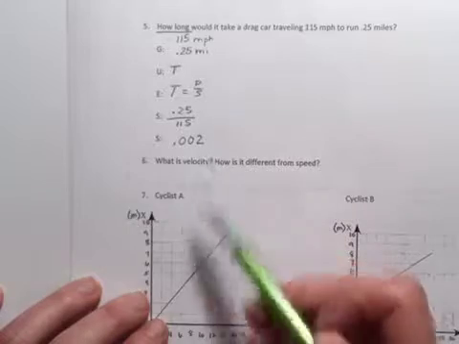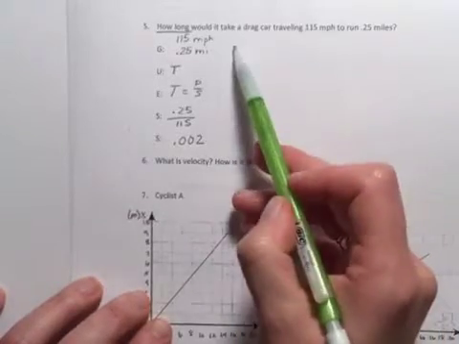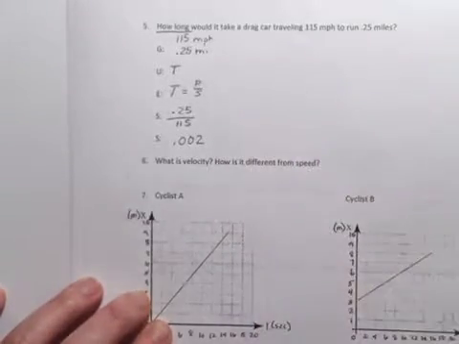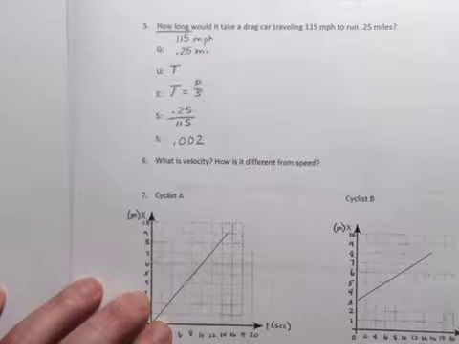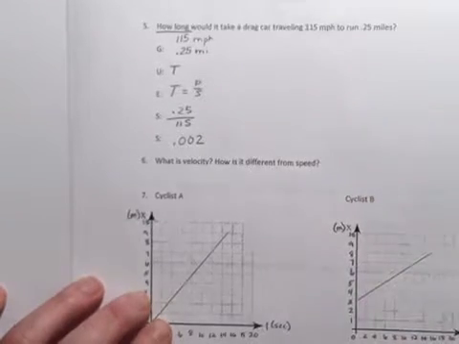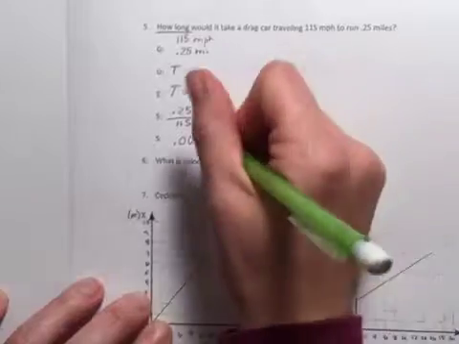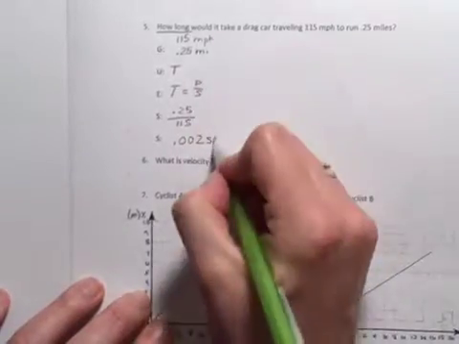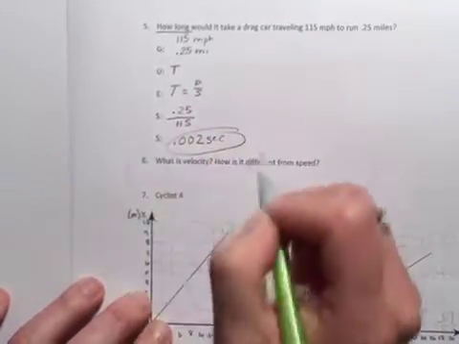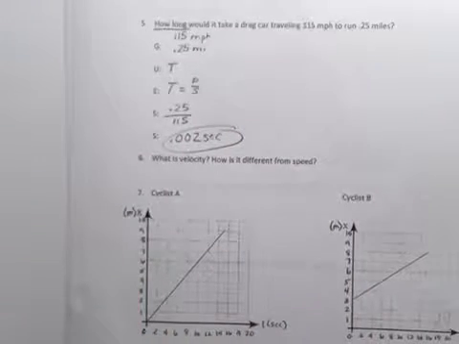But then I got to thinking about it, and it's asking how long it would take a car that's traveling 115 miles an hour, which is really fast, to travel 1/4 of a mile. 0.002 seconds makes quite a bit of sense. So you can think about it that way, common sense.